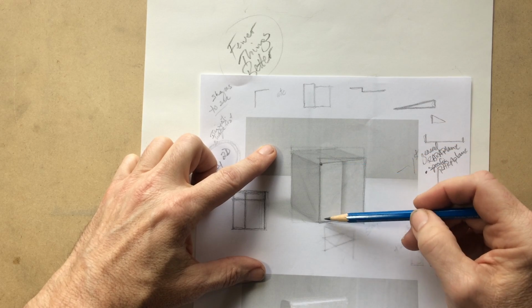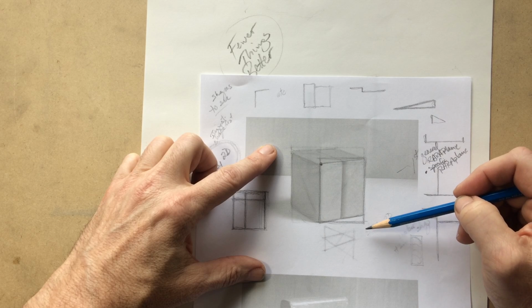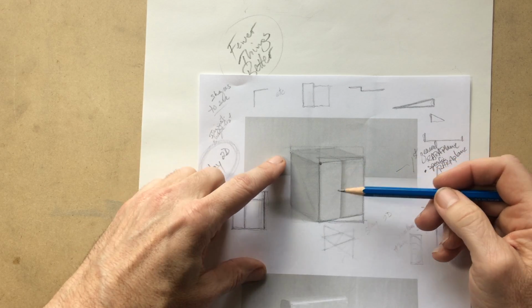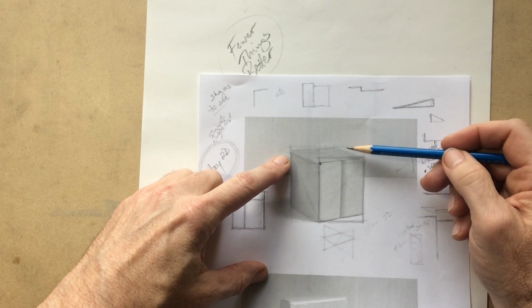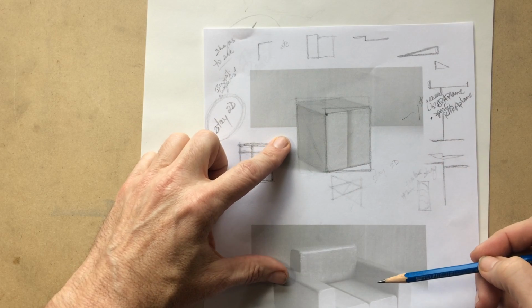So when thinking about this as an individual shape, looking at the highest point and the lowest point, and I'm talking about in a two-dimensional sense. So highest closest to the top of the paper and lowest closest to the bottom of the paper.